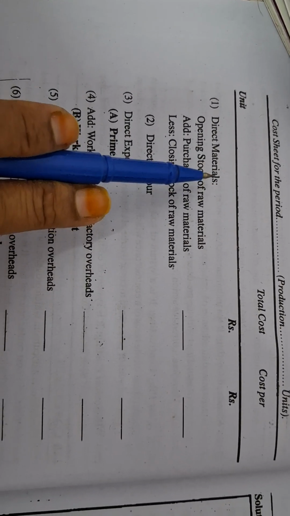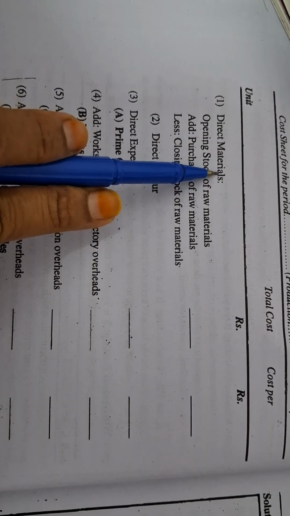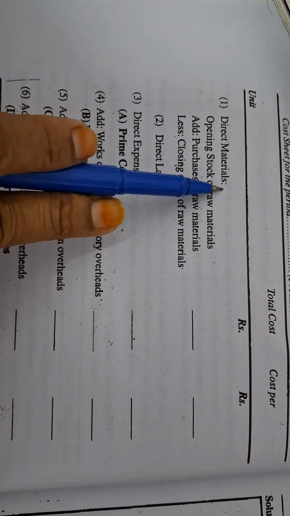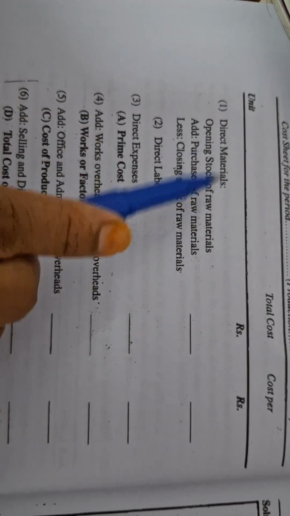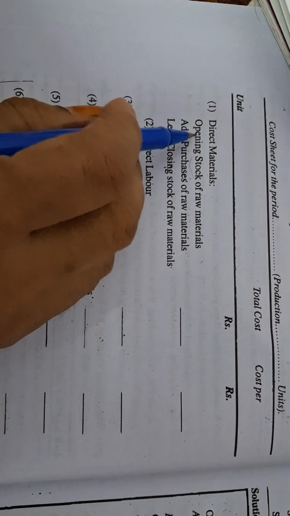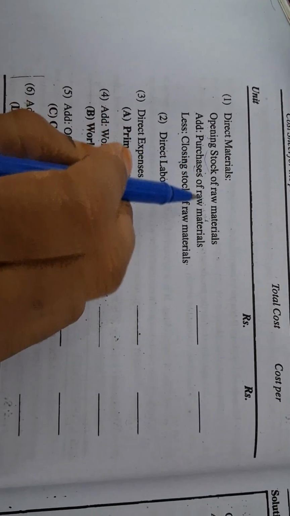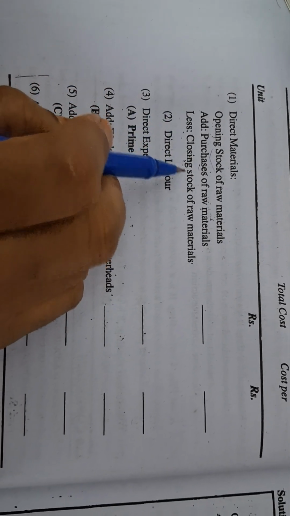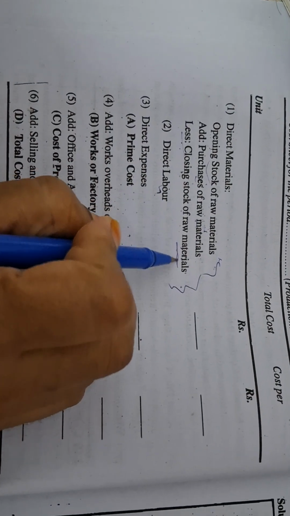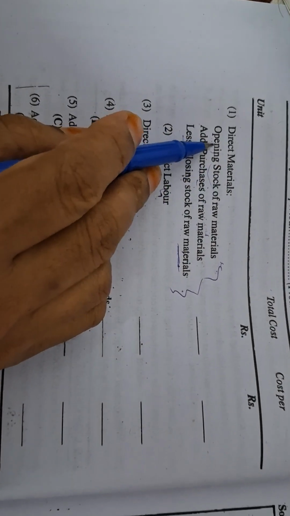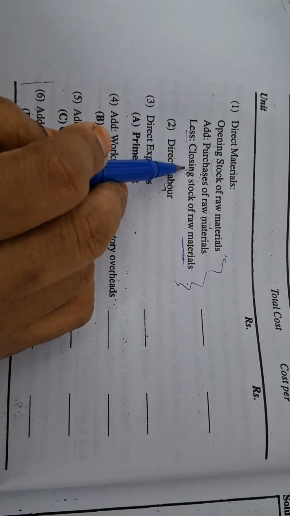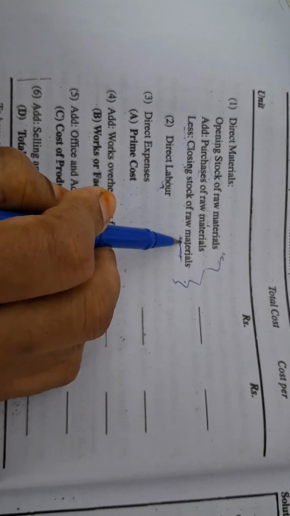If in a question direct material, or raw material used, is not clearly given, we calculate it with the help of opening stock of raw material, added to the purchases of raw material, then deducting closing stock of raw material. At this stage we get the material consumed.